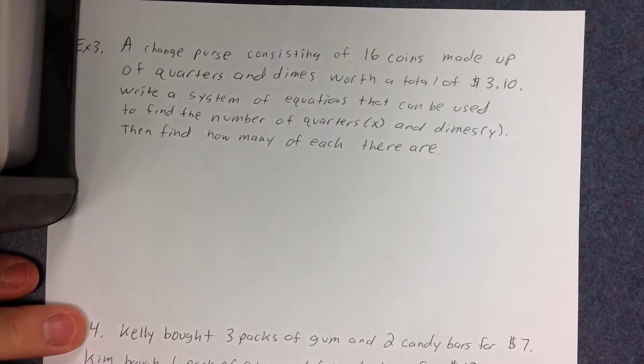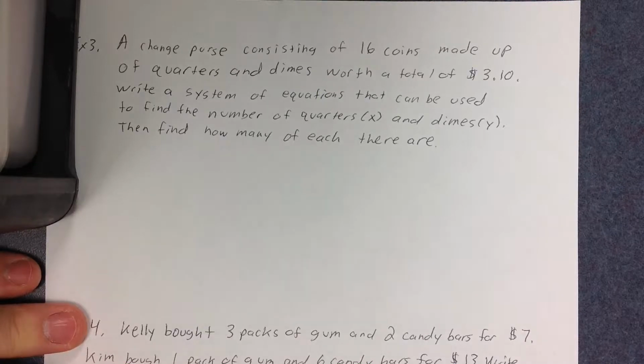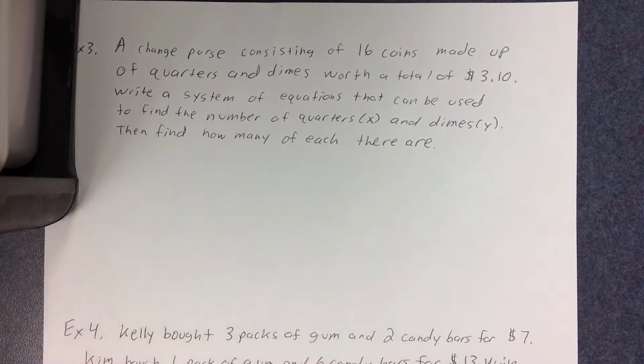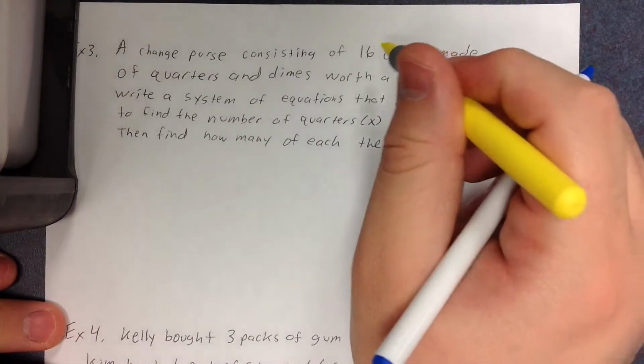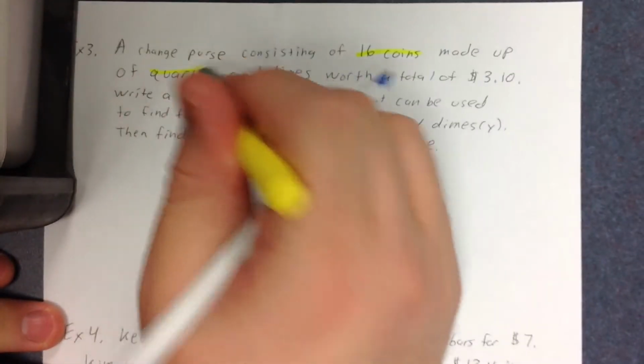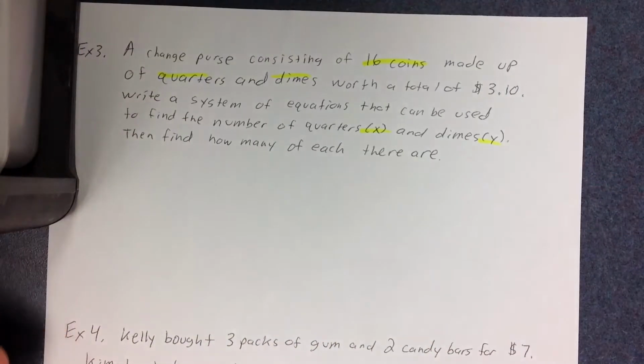A change purse consisting of 16 coins made up of quarters and dimes worth a total of $3.10. Write a system of equations that can be used to find the number of quarters x and dimes y, then find how many of each there are. So we got a change purse, 16 coins, quarters and dimes. So quarters is x, dimes is y.